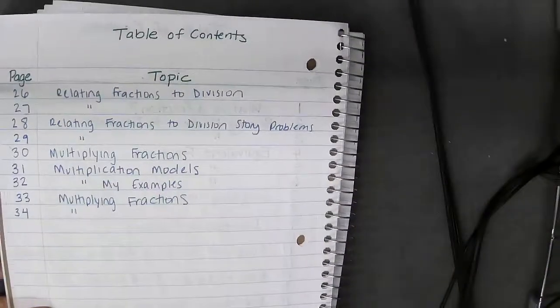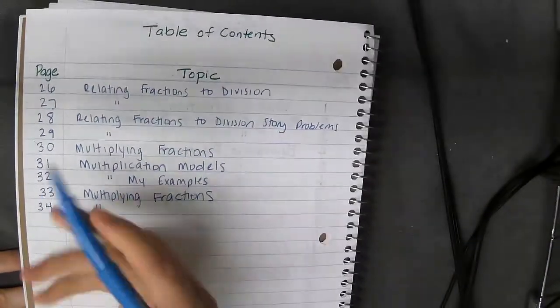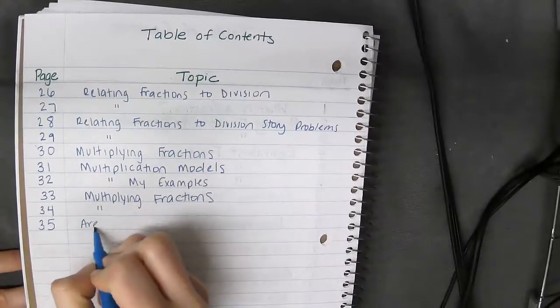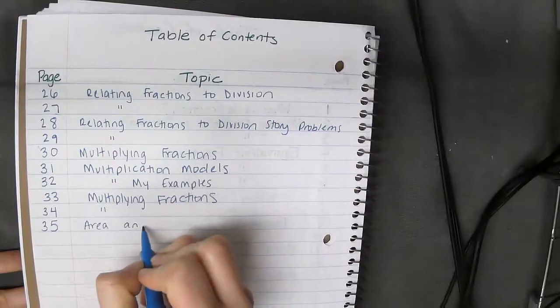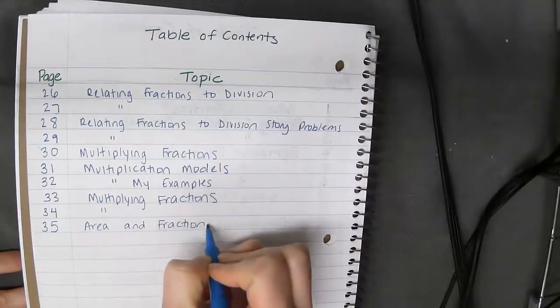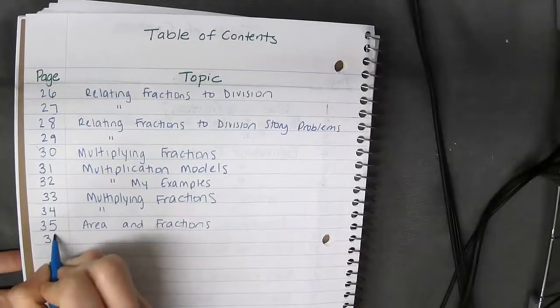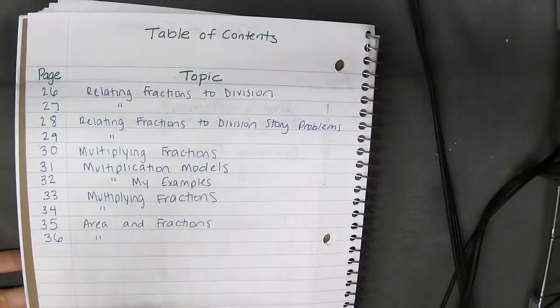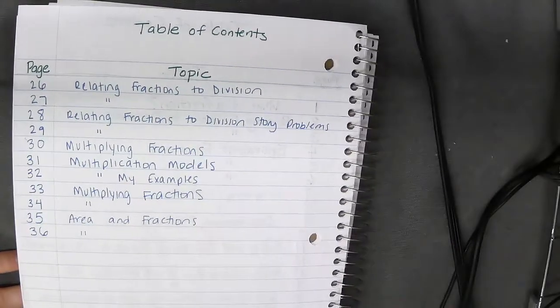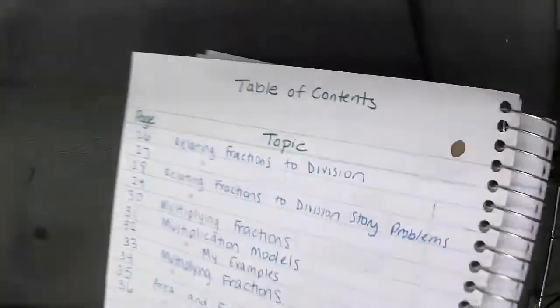And on page, we are now on 35. We will write area and fractions. And we'll also have page 36. You can just say ditto. If you'd like to write it out, you can pause here and do so. Otherwise, we will skip back to page 35.